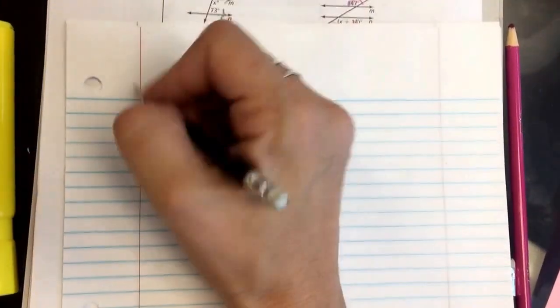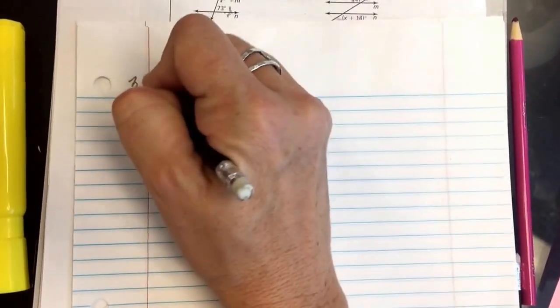Okay, number 9. This is section 3.3, chapter 3, geometry review. We've already done 1 through 8.